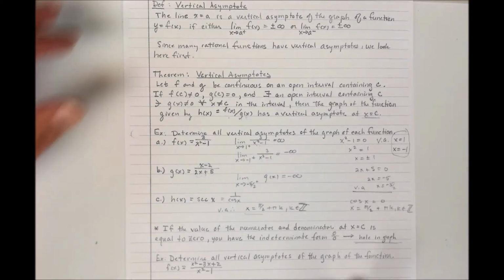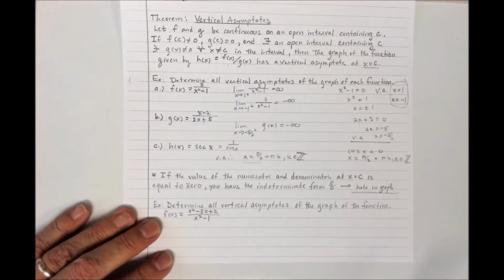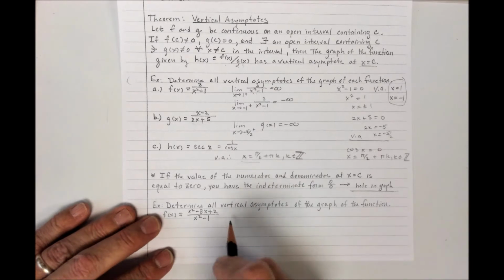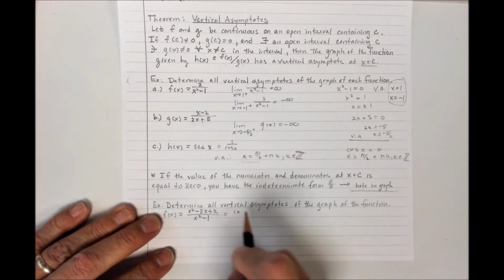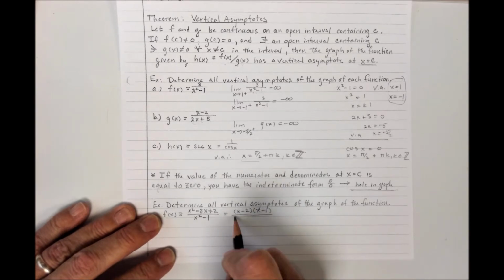So if I ask you to determine all vertical asymptotes of this graph, notice it just says determine. It does not say to verify. So I'm going to first factor: x minus 2 times x minus 1 all over x plus 1 times x minus 1.